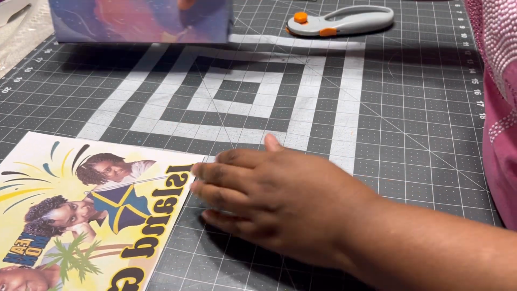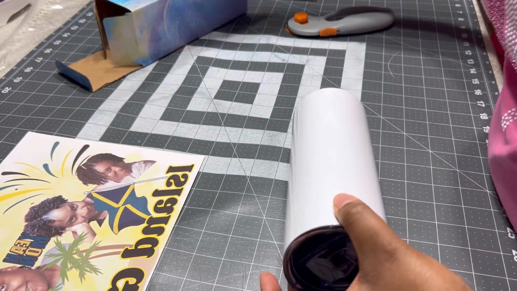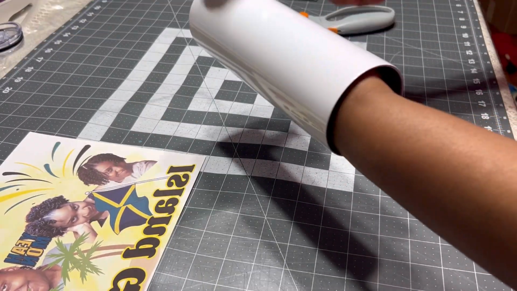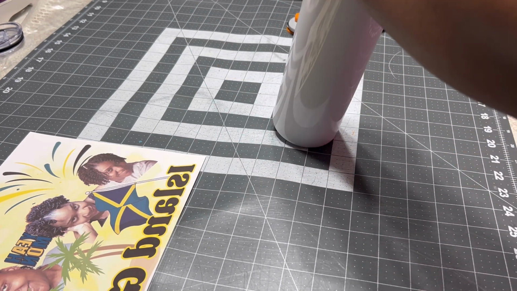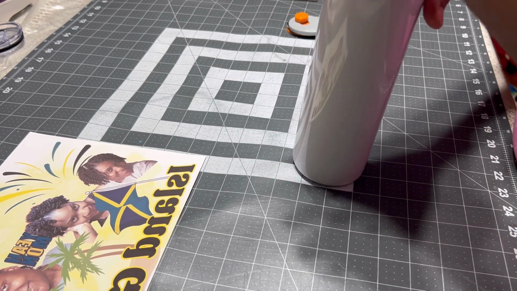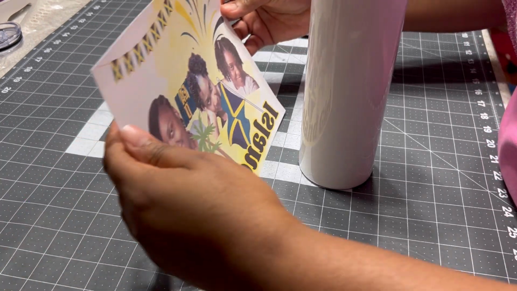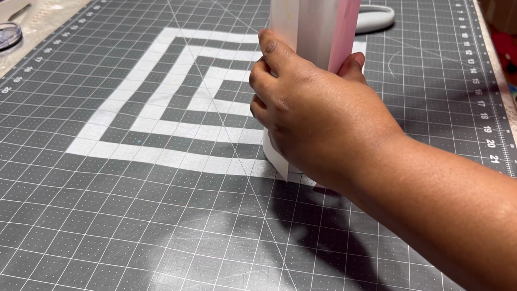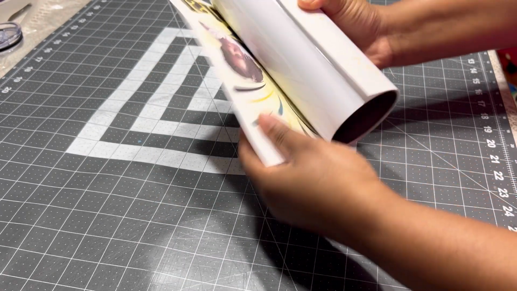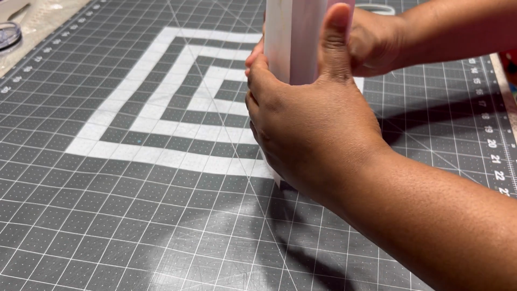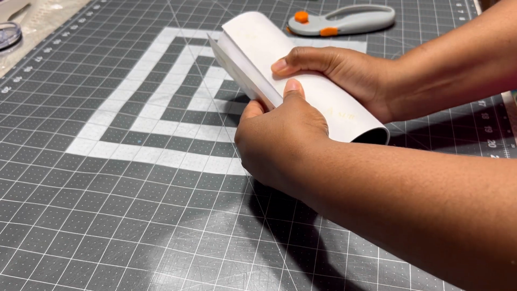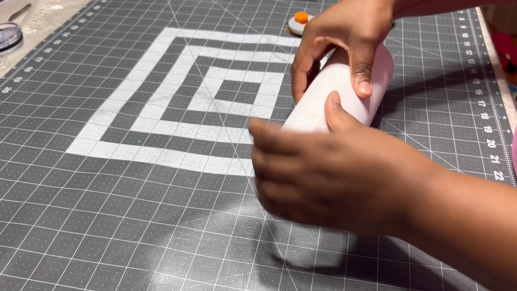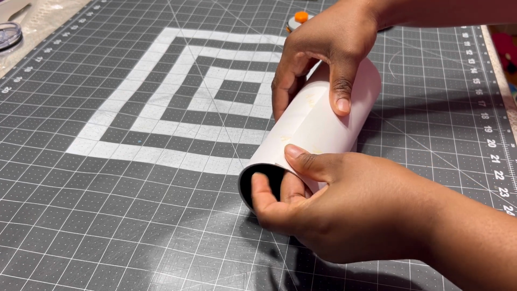Remember, this one goes to the bottom. So I'm going to take my tumbler and lint roll it. Now this one you don't have to worry so much about seams. I'm just going to ensure that this one is at the bottom, and ensure that the top is at the top. So this part I want to go to the bottom. You notice, ensure that it matches up.